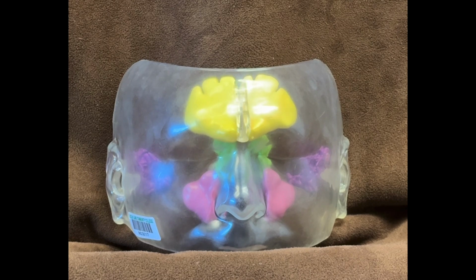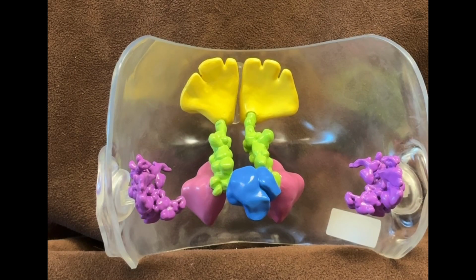We also have the sphenoidal sinus, which is going to be the bluish colored sinus, but it's very difficult to see in this view. Let me go ahead and flip the model around. If I turn the model around, it makes it a lot easier. Again, we have our frontal sinuses, we have our ethmoid sinuses, we can now see our sphenoid sinus, and then we have our maxillary sinuses.